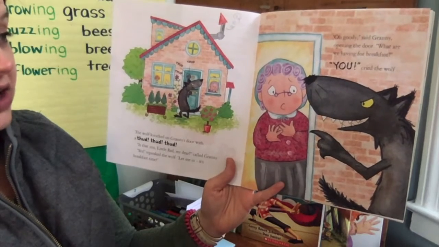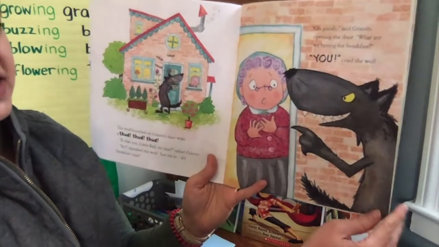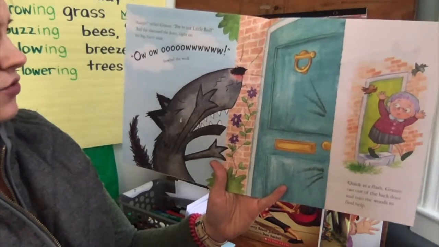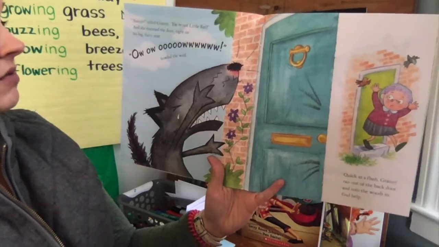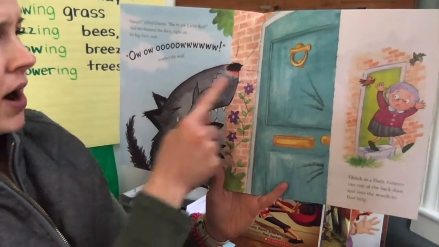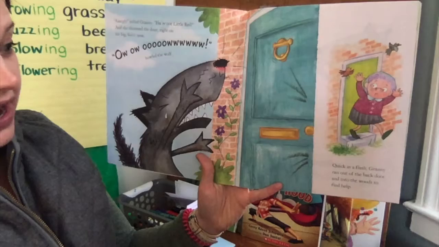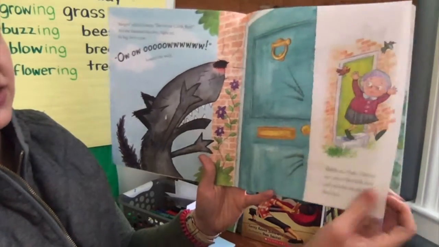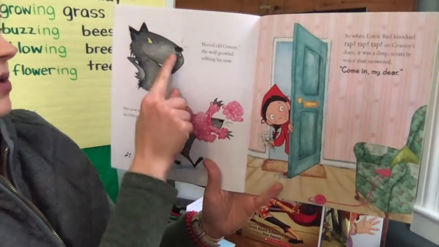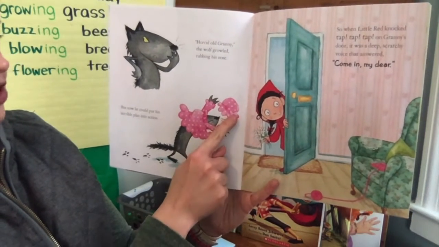"Oh, goody," said Granny, opening the door. "What are we having for breakfast?" "You!" cried the wolf. "Ah!" yelled Granny. "You're not Little Red." And she slammed the door right on his big furry nose. "Ow, ow, ow," hollered the wolf. Quick as a flash, Granny ran out of the back door and into the woods to find help. "Horrid old Granny," the wolf growled, rubbing his nose. But now he could put his terrible plan into action.